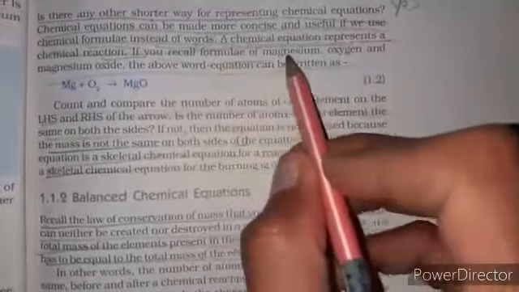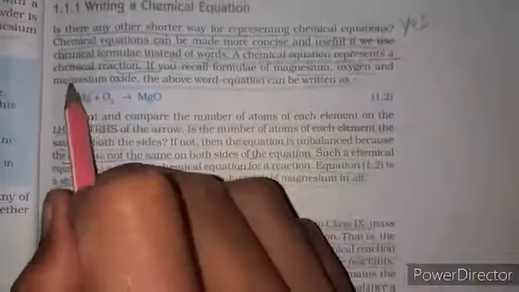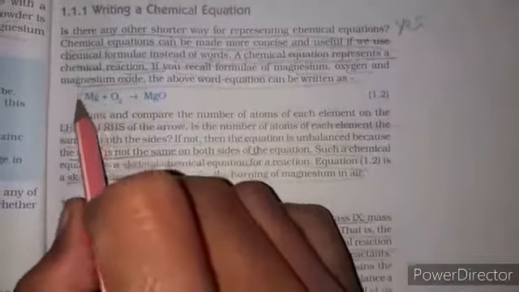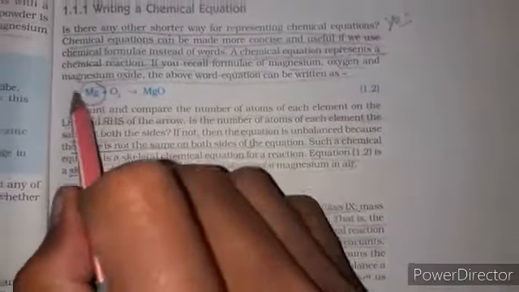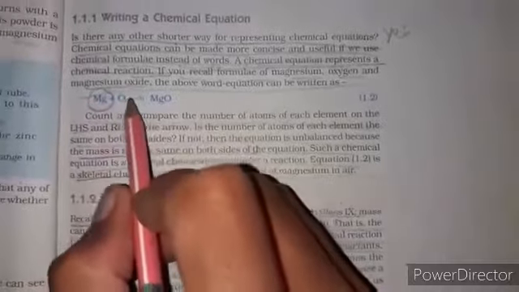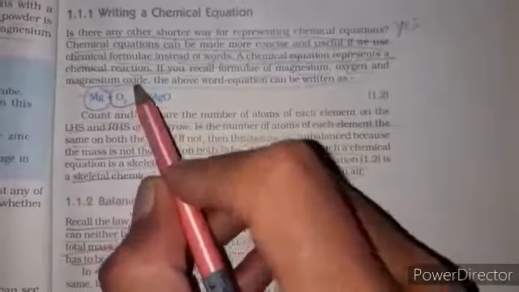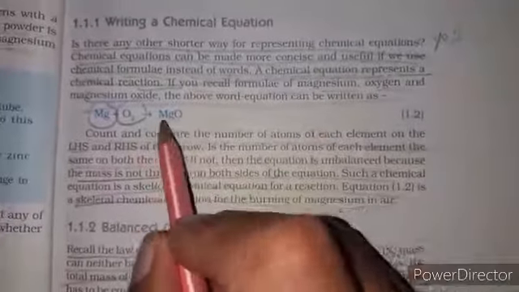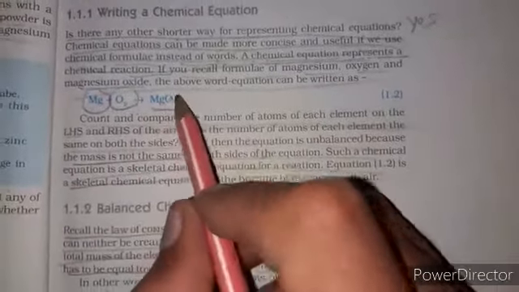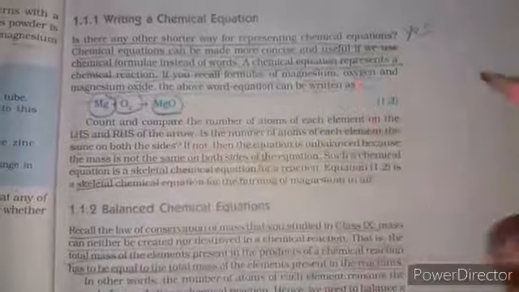If you recall the formulae of magnesium, oxygen and magnesium oxide. So magnesium ਦਾ symbol ਕੀ ਹੁੰਦਾ, Mg. ਇਹਦਾ formula ਵੀ ਇਹੀ ਹੈ. Oxygen ਦਾ ਜੋ symbol ਹੈ ਉਹ O ਹੁੰਦਾ, but ਇਹਦਾ formula ਕੀ ਹੈ, O2, because it exists in a molecular form. And magnesium oxide is a product. So magnesium oxide ਦਾ formula ਕੀ ਹੈ, MgO.